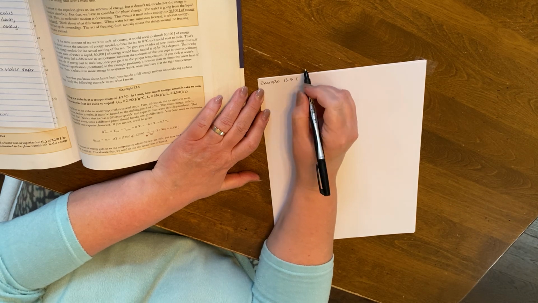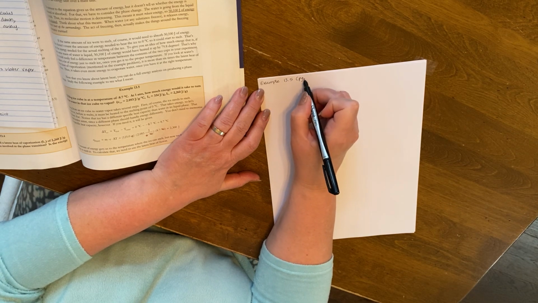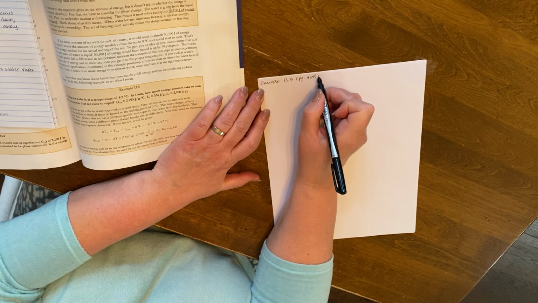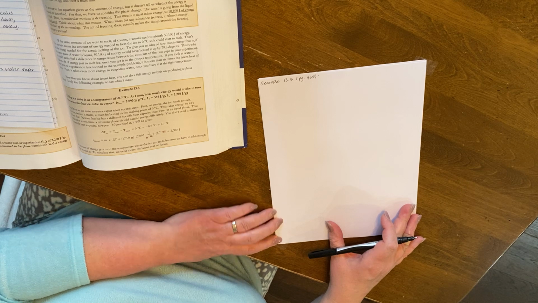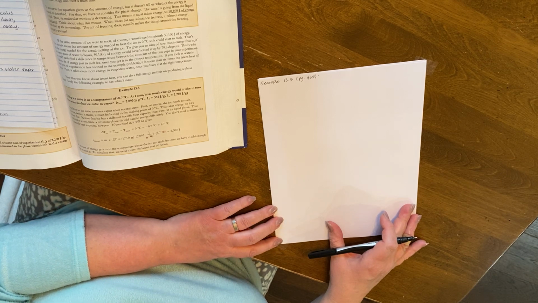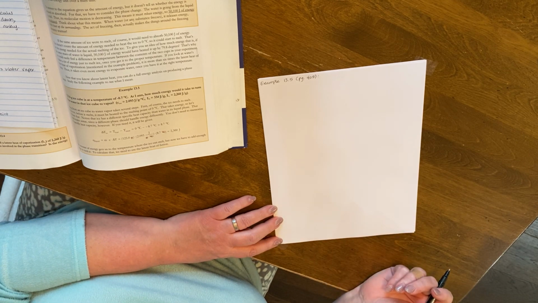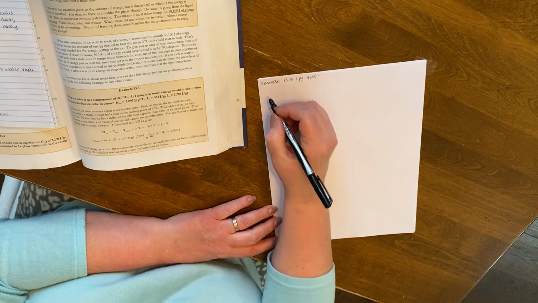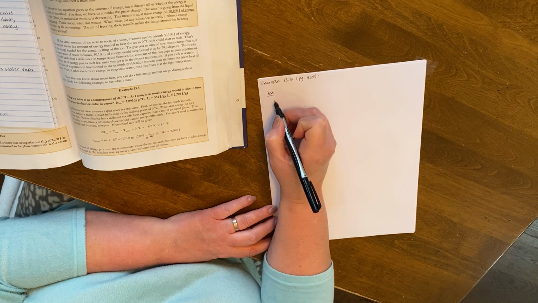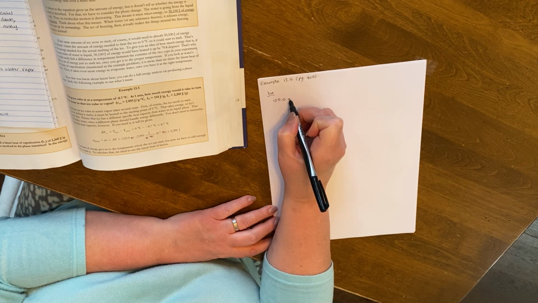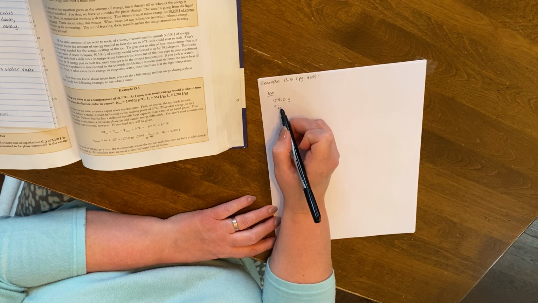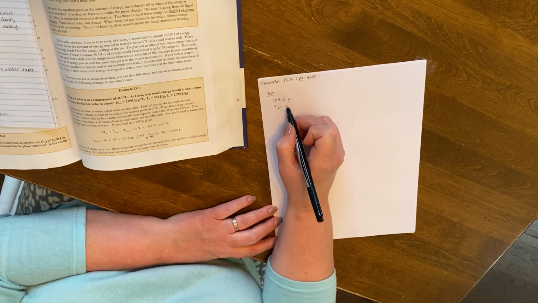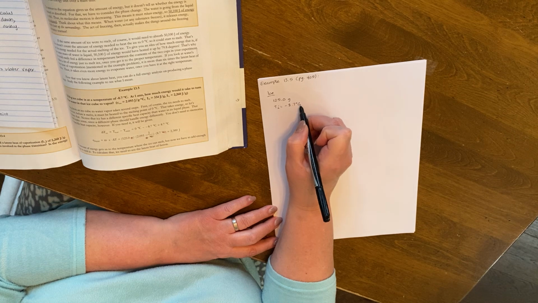13.5. It begins on page 405. Okay. Let's just read through this one to start with. We have a 125.0 gram ice cube. Okay. And it starts out at a temperature of minus 8.7 degrees Celsius.